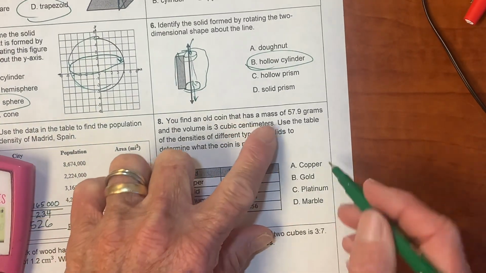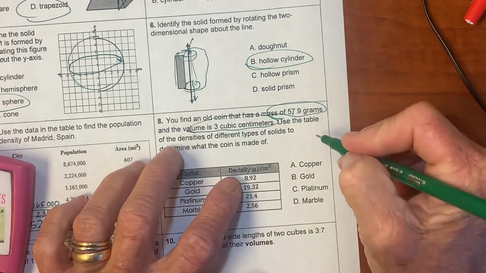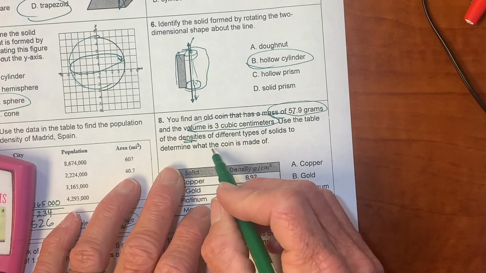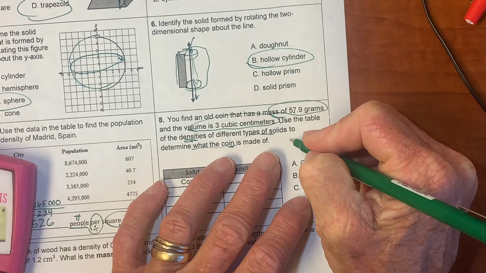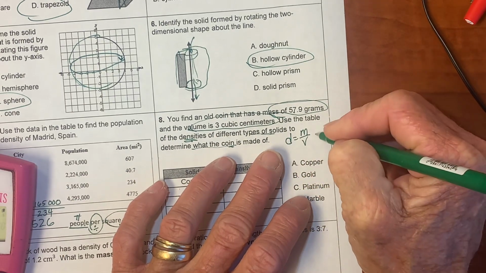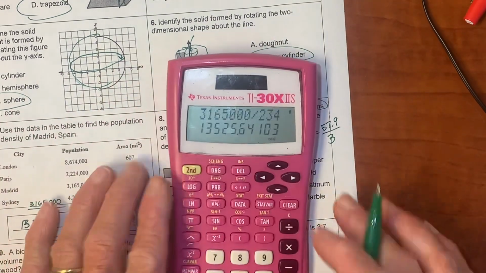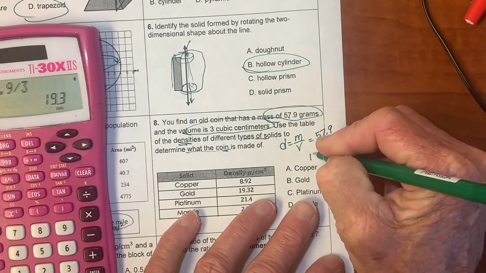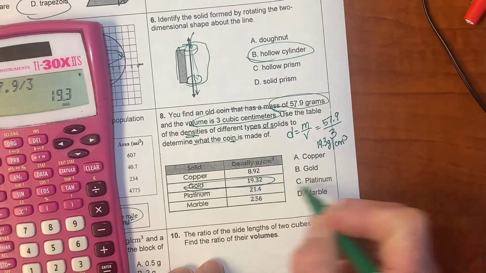Okay, you find an old coin. Its mass is 57.9 grams and its volume is 3 cubic centimeters. Use the table of densities to determine what type of solid the coin is made of. So remember that density is equal to mass divided by volume. So our mass is 57.9 grams and the volume is 3 cubic centimeters. 57.9 divided by 3, we get about 19.3 grams per cubic centimeter, and that's of course closest to gold.